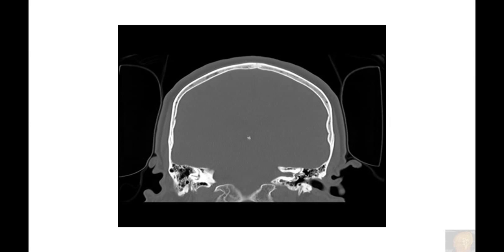Cranial nerve 8 and cranial nerve 7, the facial nerve, they both go through this canal. It's called the internal auditory canal, into our brain. So this is the external auditory canal, middle ear cavity, internal auditory canal, and brain.